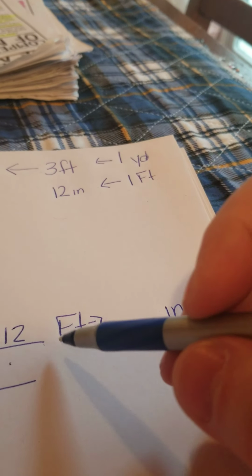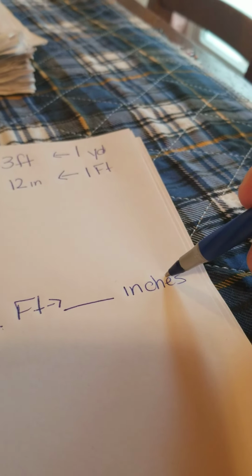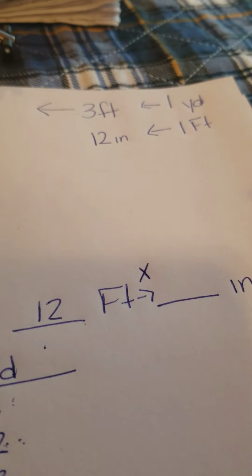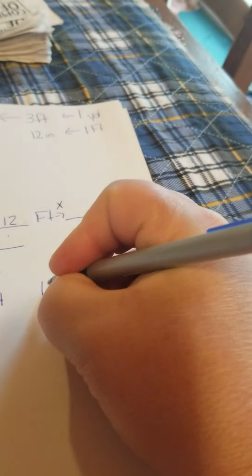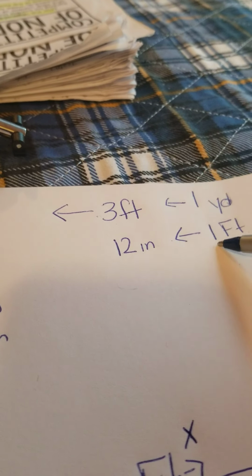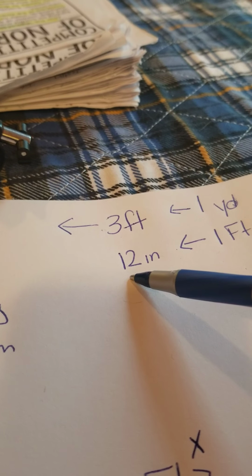So again, if I'm going large to small, I multiply. But then there comes that question, what am I multiplying? I know I'm multiplying the 12 for the 12 feet. How do I know what I'm multiplying? I go back up here. For every 1 foot, 12 inches.